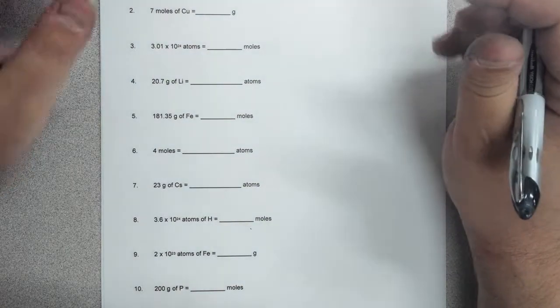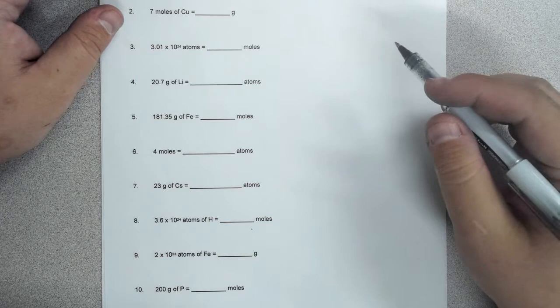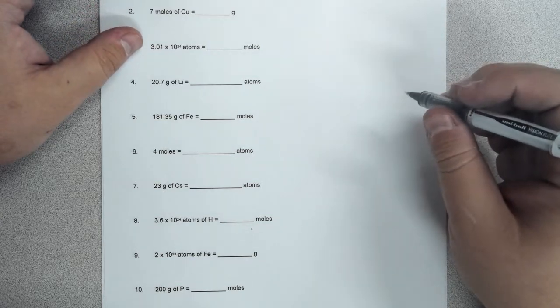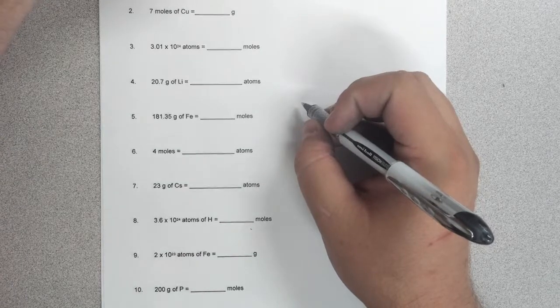But I want to take a quick second to go over some of the ones that I had not talked about in class. One of the ones that we had not done in class was number 5. So I'll start off with number 5 right here. Let's try to zoom this in for us.